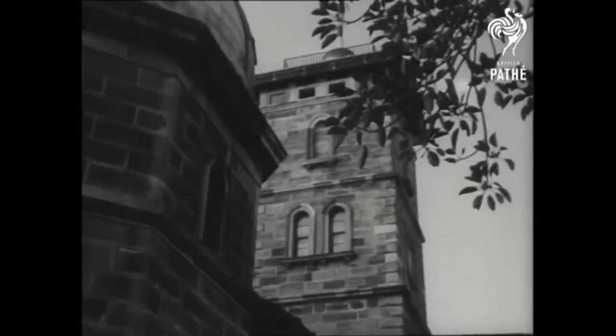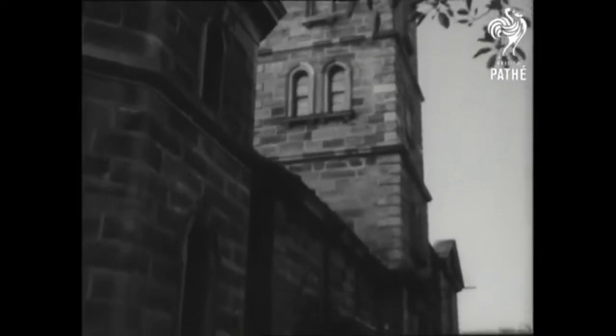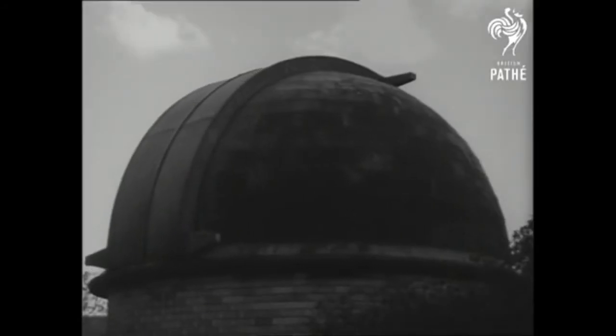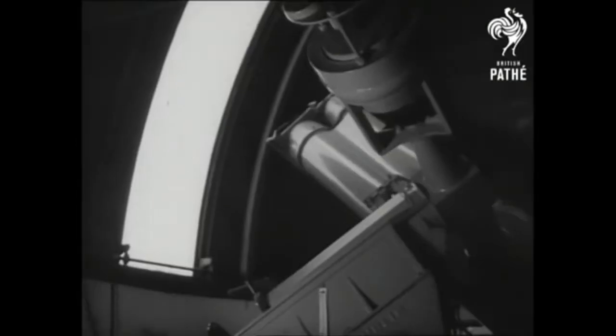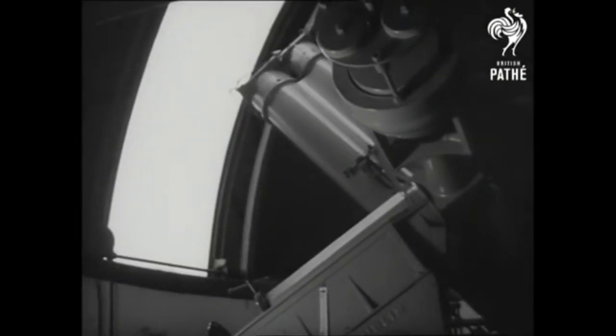Sydney Observatory has always been a place where accurate time is essential. From 1858, the observatory has provided a service to navigators. The observatory, of course, is also used to observe, and this telescope has scanned the heavens as astronomers have studied the stars.